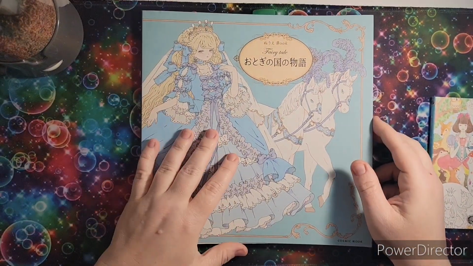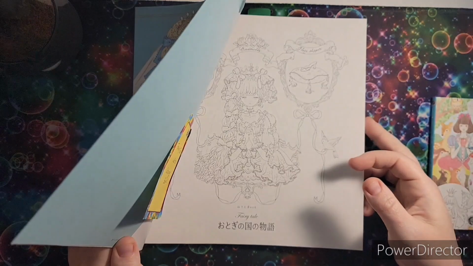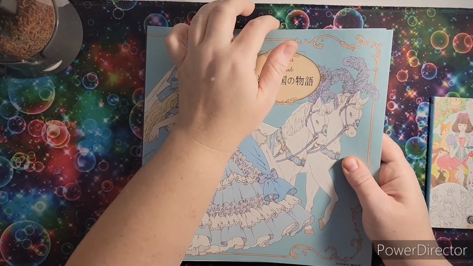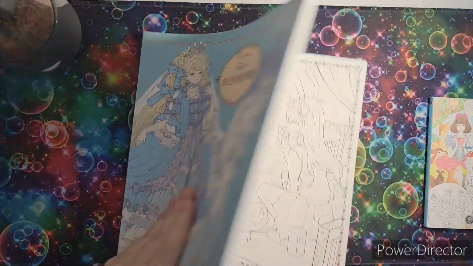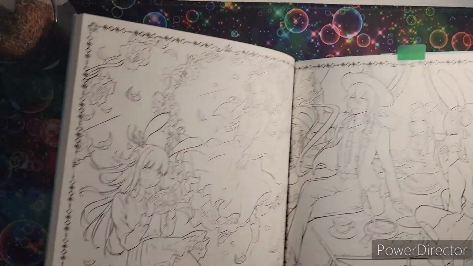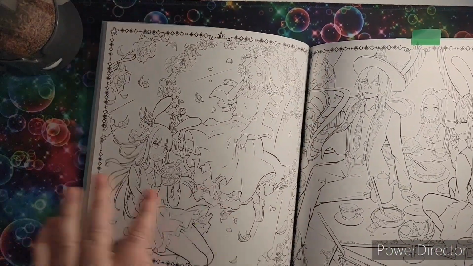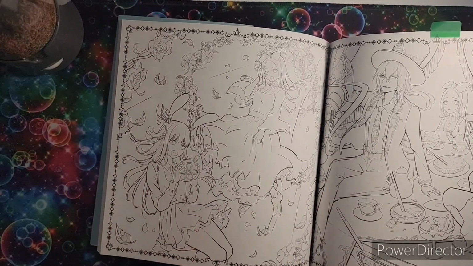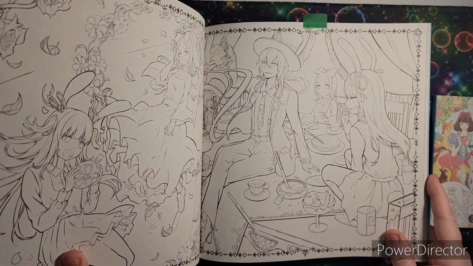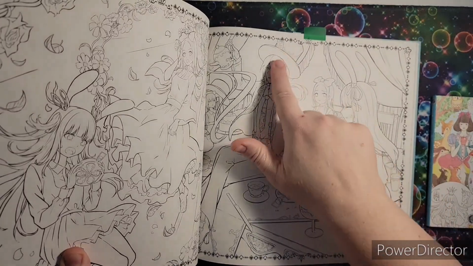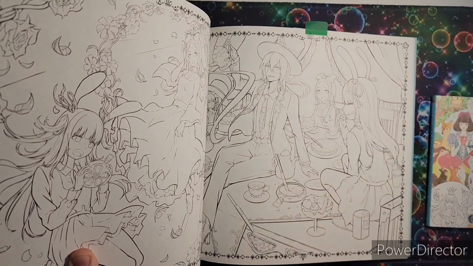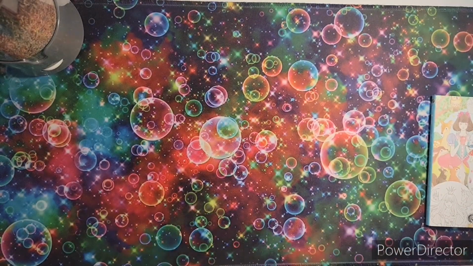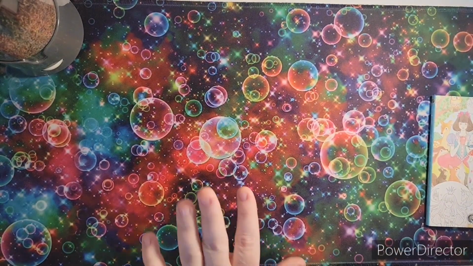Alright, this is the fairytale coloring book. I'm not sure who the artist is without my translator, but they have these gorgeous pages back here that are Alice in Wonderland inspired. So she's just like a rabbit here, but this one's more like the Tea Party, and this character looks like the Mad Hatter. Totally. More anime style.